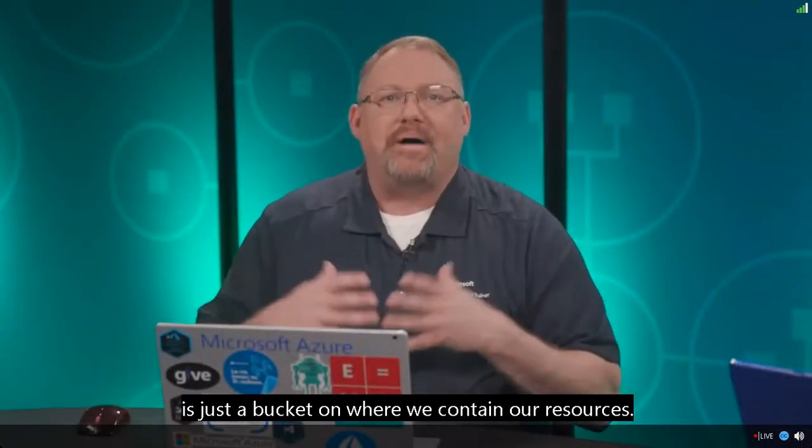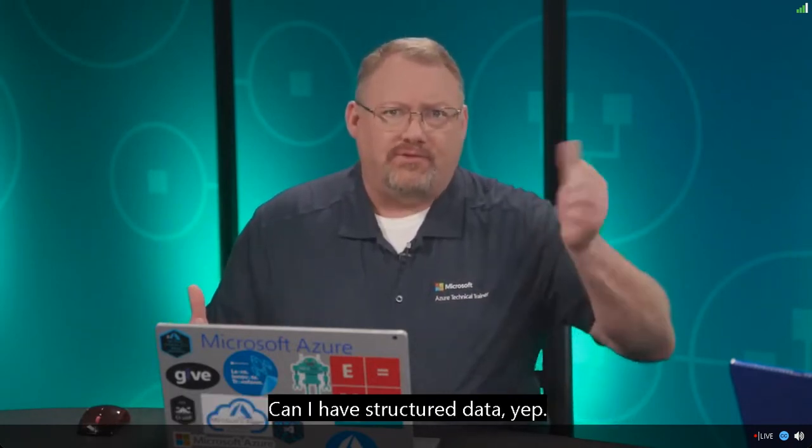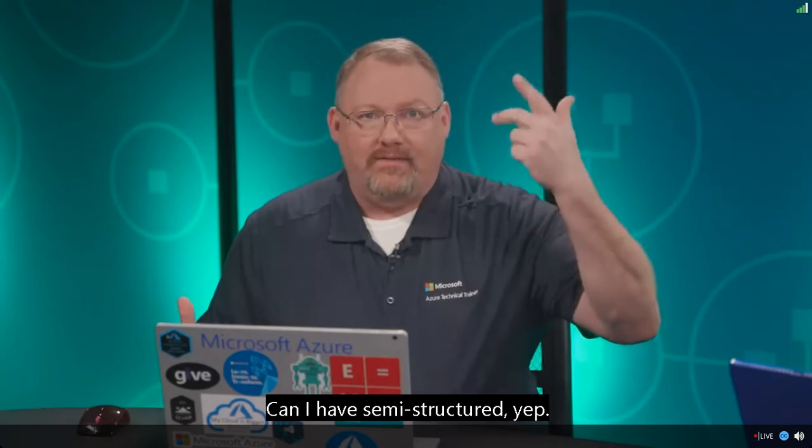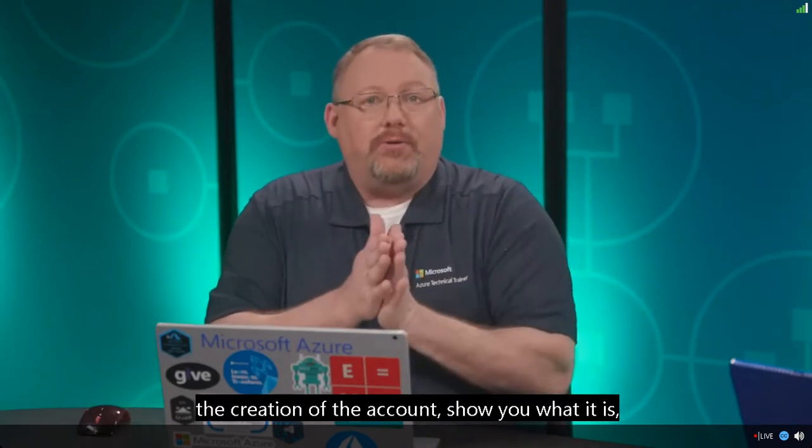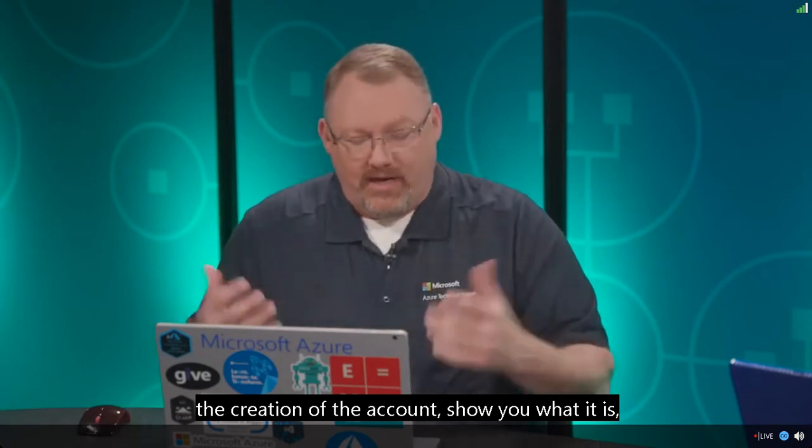A storage account inside of Azure is just a bucket where we contain our resources. What can be in a storage account? Can I have structured data? Yep. Can I have unstructured data? Yep. Can I have semi-structured? Yep. It's where we store everything. It's just an account. So I'm going to step through the creation of the account to show you what it is and how to use it.